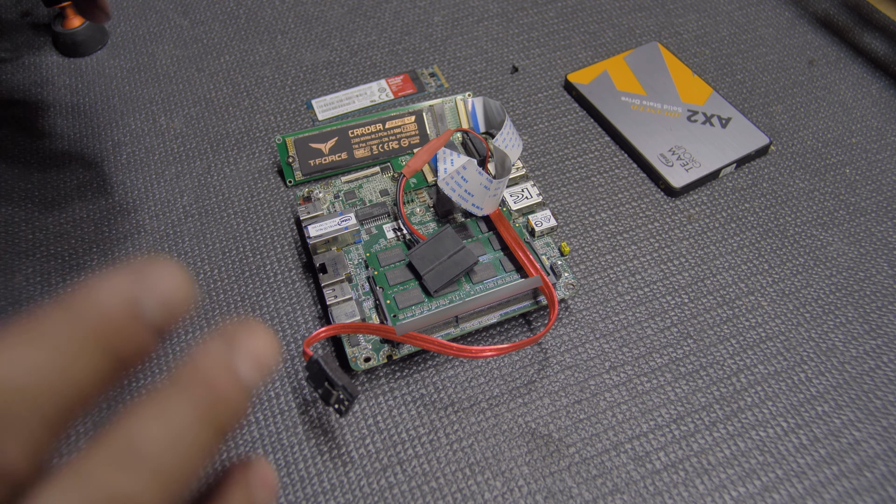So this is a WD Red M.2, not mSATA, I'm sorry, M.2 500 gig SATA SSD. Now, it's an M.2 drive, but it uses the SATA bus for the top slot on this particular NUC, and this is the 5th gen NUC.